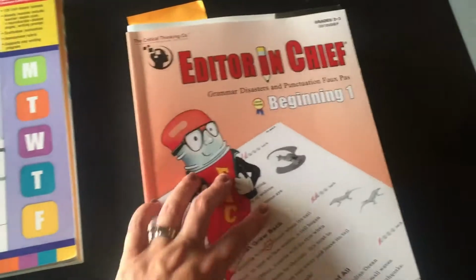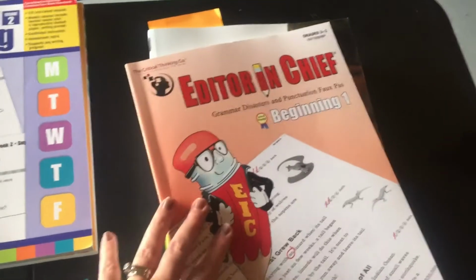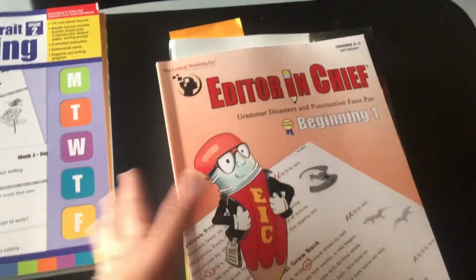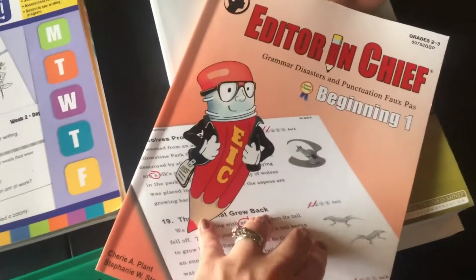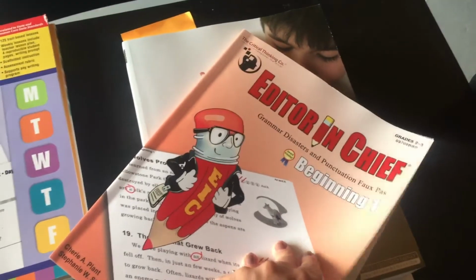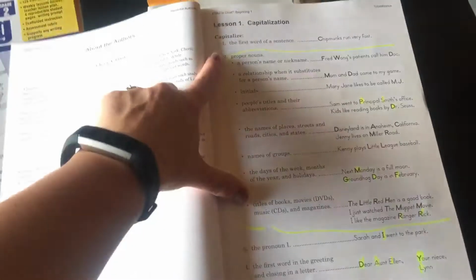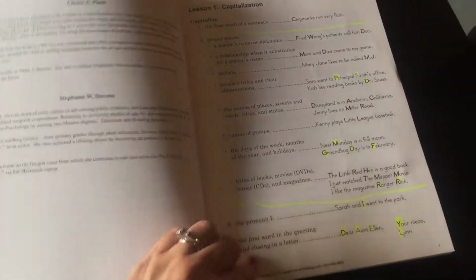All right, and then we are adding in grammar, which there was grammar in Foundations also, but this year we're having it as its own subject. And for grammar, we got this workbook called Editor in Chief. And this one I like. It just goes through different things. Like, it'll have a lesson on capitalization, and it tells her all the different things that need to be capitalized.